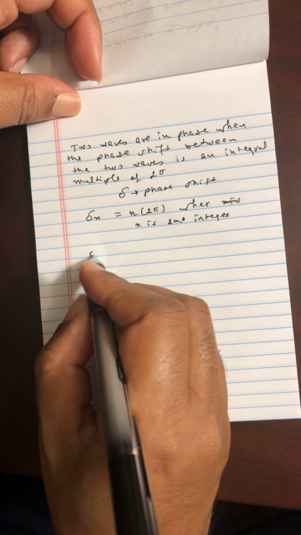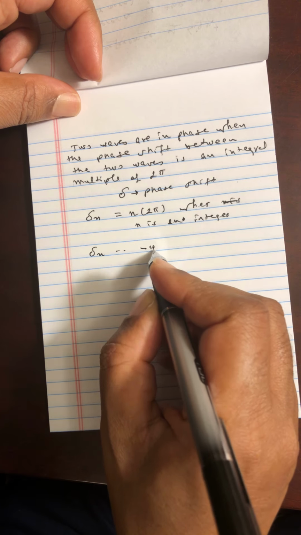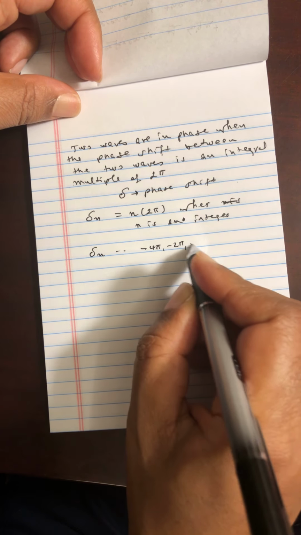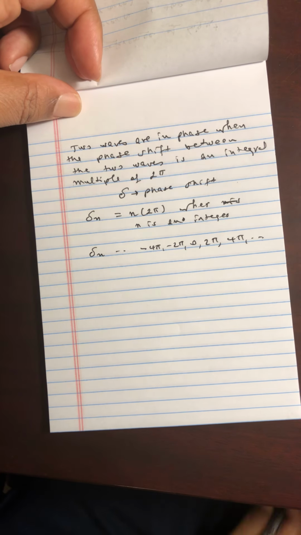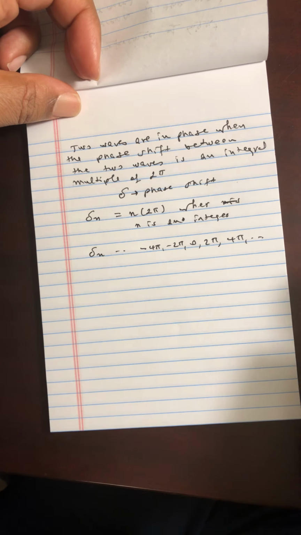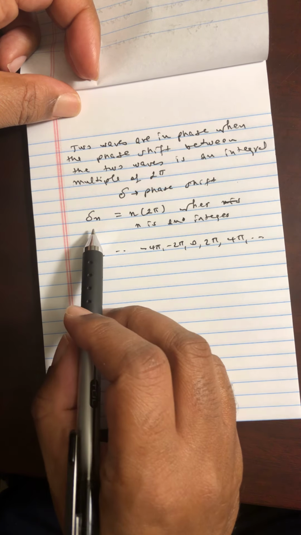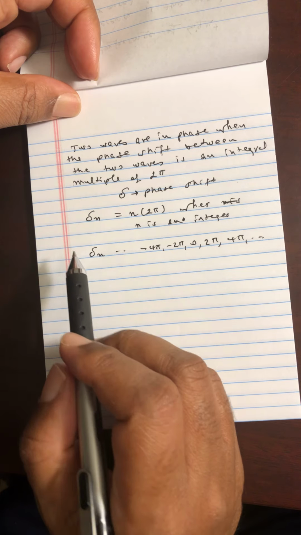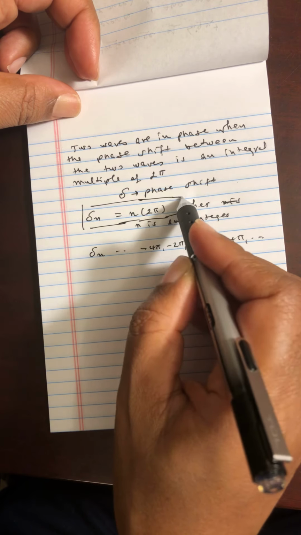In other words, delta n refers to negative 4 pi, negative 2 pi, 0, 2 pi, 4 pi, and so on. So two waves will be in phase if the phase shift between the two waves is an integral multiple of 2 pi. So this is the condition of constructive interference. The condition for constructive interference is that the phase shift between the two waves is an integral multiple of 2 pi.